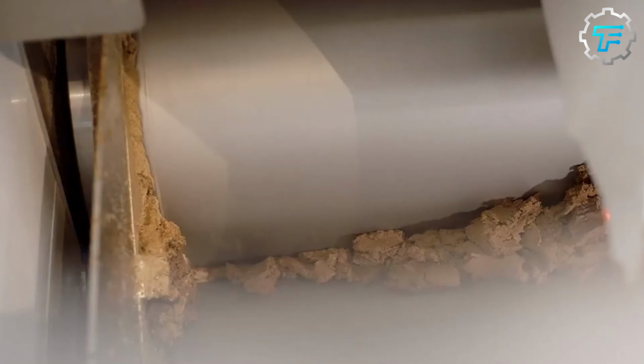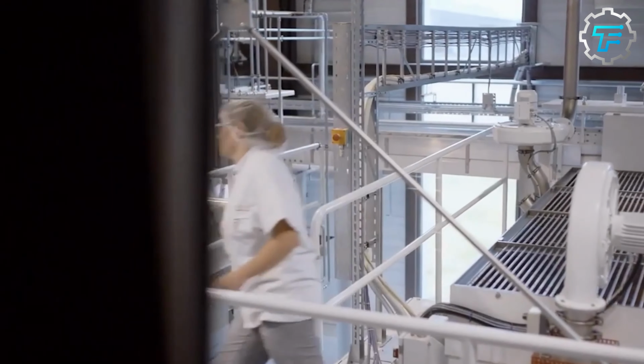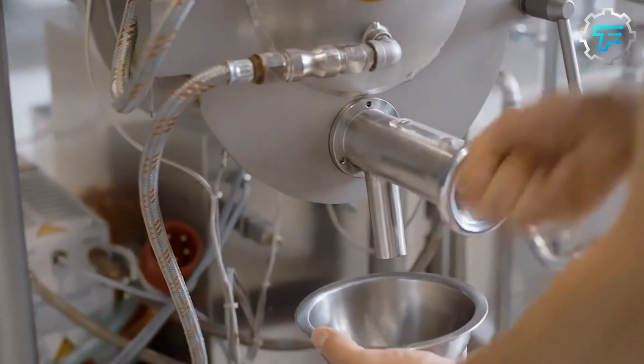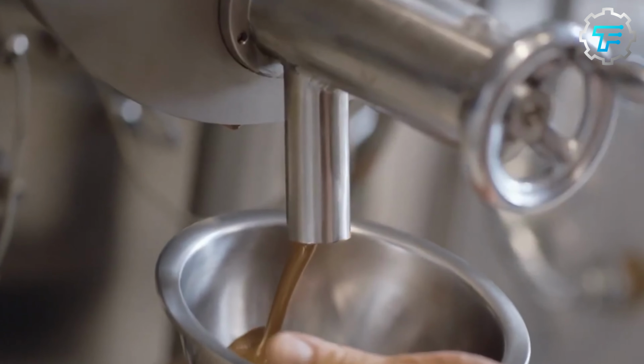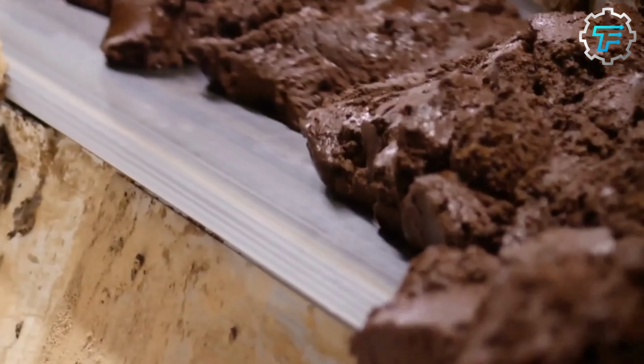The grinding process generates heat, which causes the high amount of fat contained in the cocoa nib to melt, and as a result, the dry, granular consistency of the cocoa nib is turned into a liquid. After the grinding process is the mixing process. However, this stage depends on the manufacturer's formula and methods.